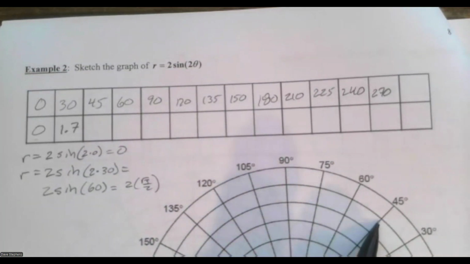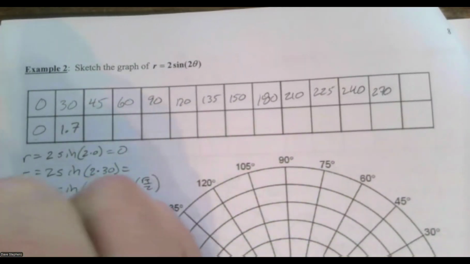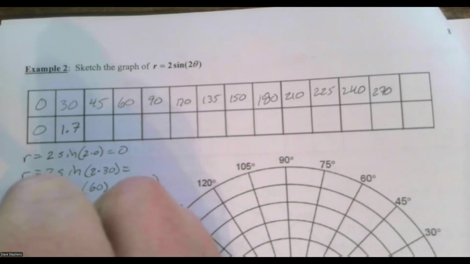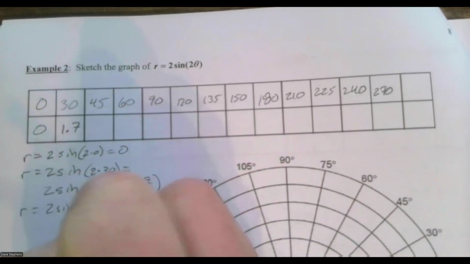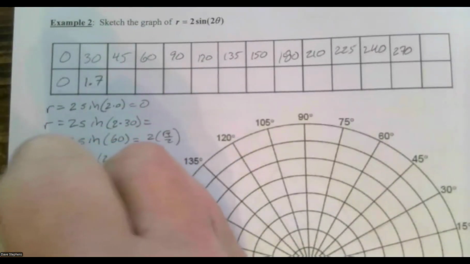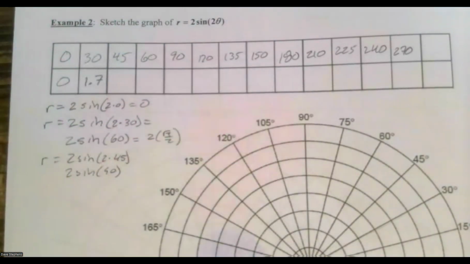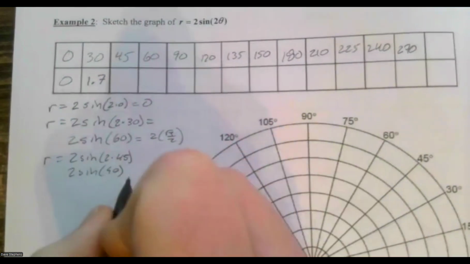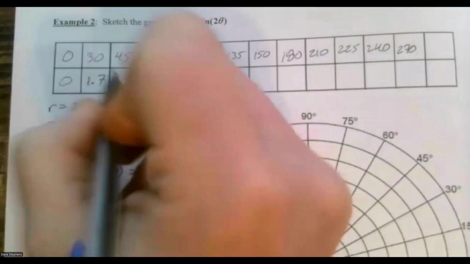Okay. 2 times the sine of 45. So r equals 2 times the sine of 2 times 45. 2 times 45 is 90. 2 times the sine of 90. And the sine of 90 is 1. So we get 2 there.